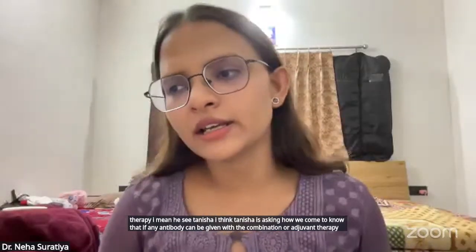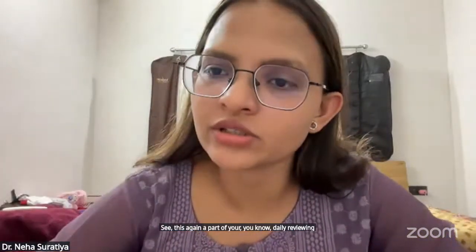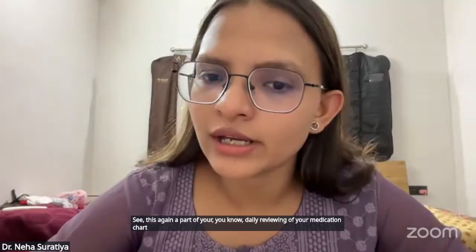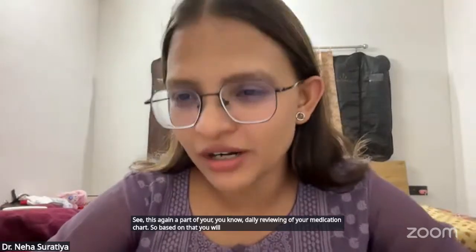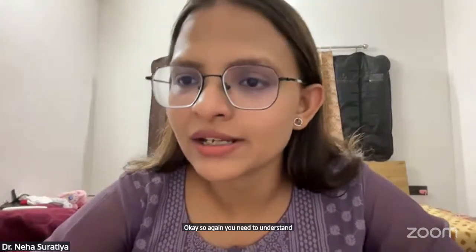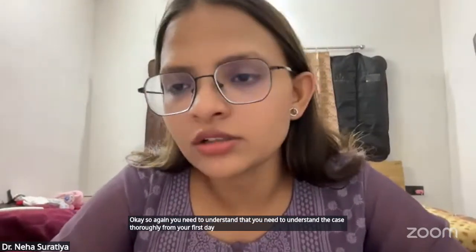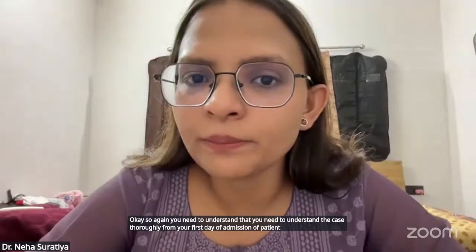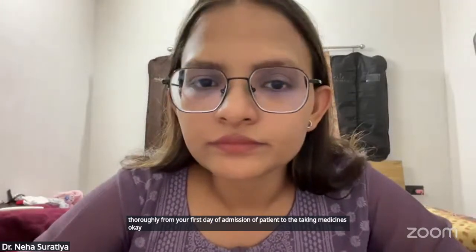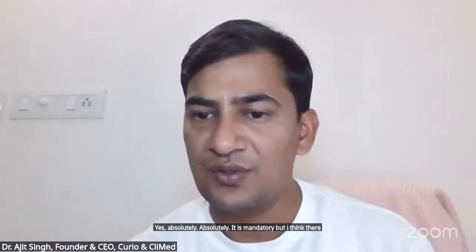See, this again is a part of your daily reviewing of your medication chart. Based on that, you will identify whether it is a part of your adjuvant therapy or not. So again, you need to understand the case thoroughly from the first day of admission of the patient to the taking of medicines. Yes, absolutely, it is mandatory. I think all the questions are related to those things.